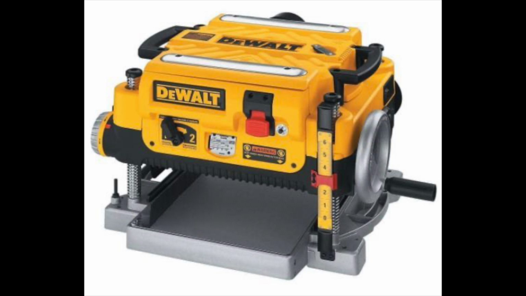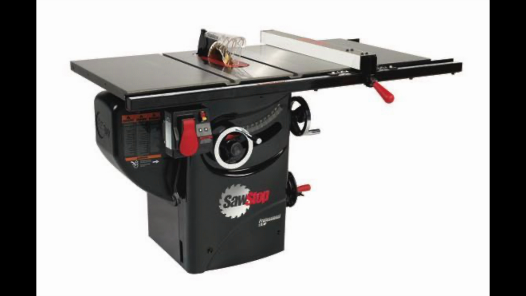Follow up jointing with a thickness planer to make the board a consistent thickness, and a table saw to rip the remaining edge parallel, and you create squared up stock. Squared up stock is an absolute requirement for good joinery. Before we start milling, let me give you a few tips about setting up your jointer.